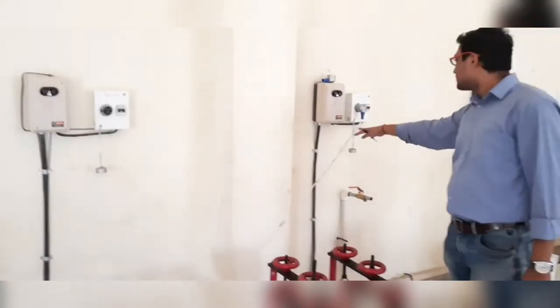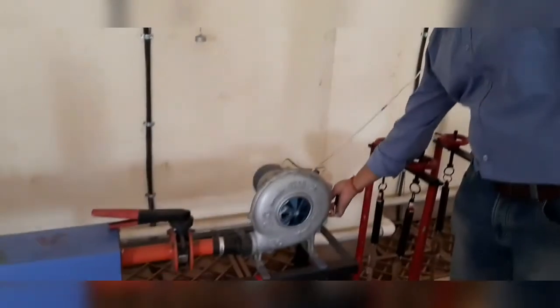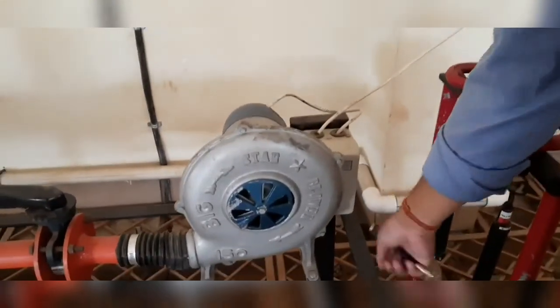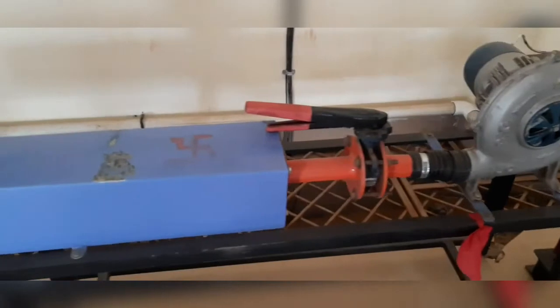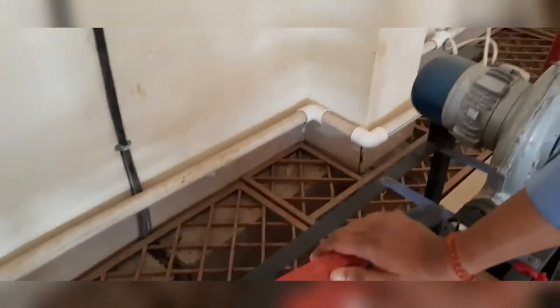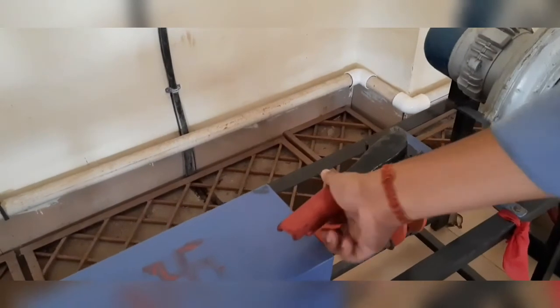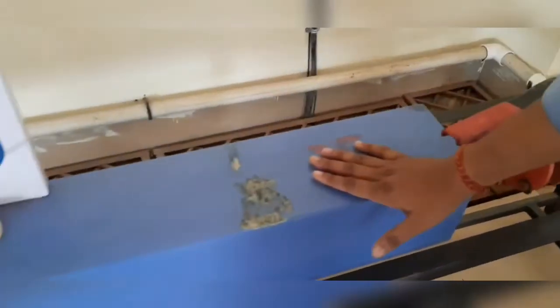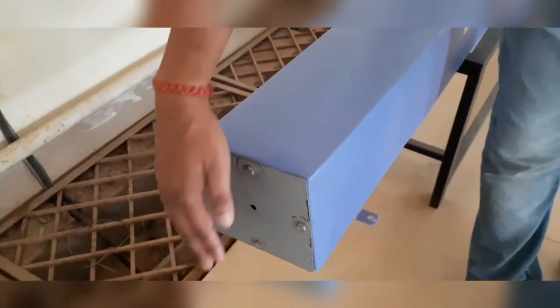Now I start the machine. Now we start the blower. Through this valve, we can adjust the flow of air. How much amount of flow we need, we can adjust like this. Through this flow of air, this is the Pitot tube, and this one is the nozzle. This is the outlet of the Pitot tube. You can see this is a nozzle.